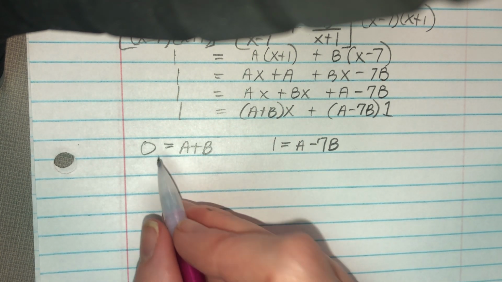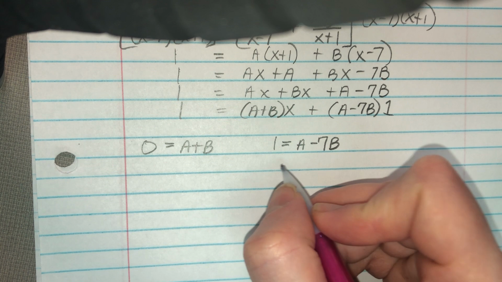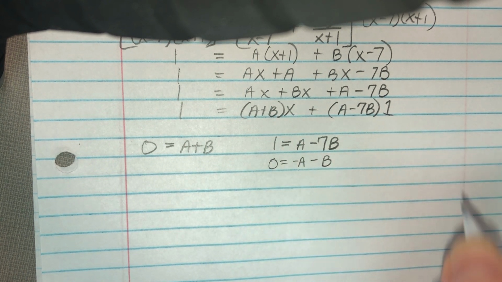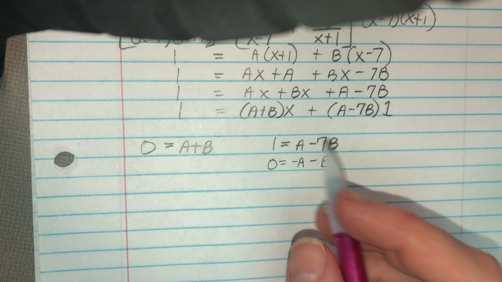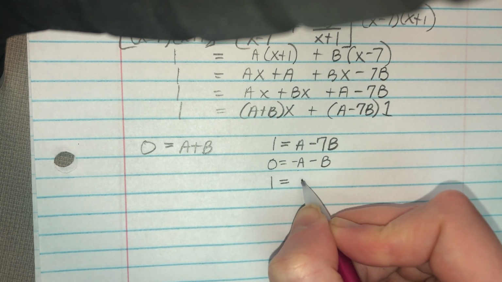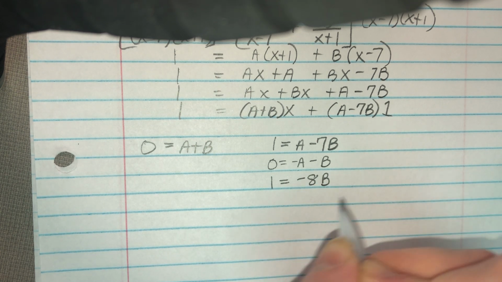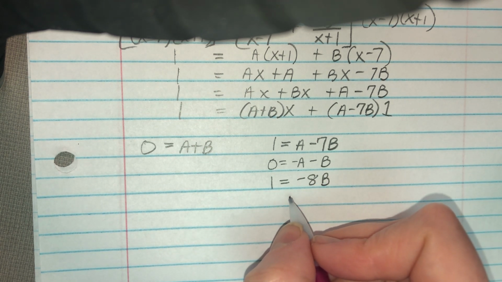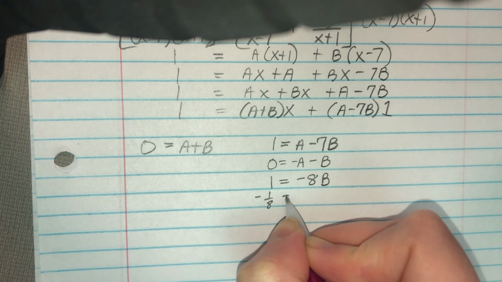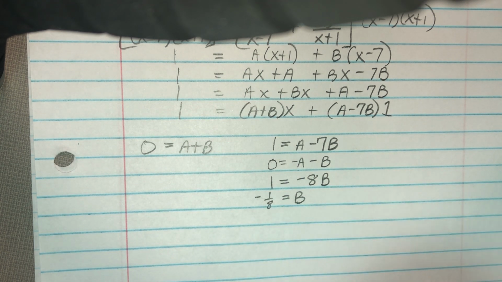If I multiply this equation times a negative 1, I get 0 equals negative a minus b. And the a's will add out to 0. 1 equals negative 8b. So, is that right? Okay. So if I divide by the negative 8, negative 1/8 equals b.